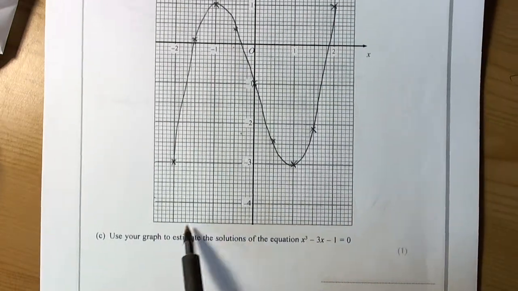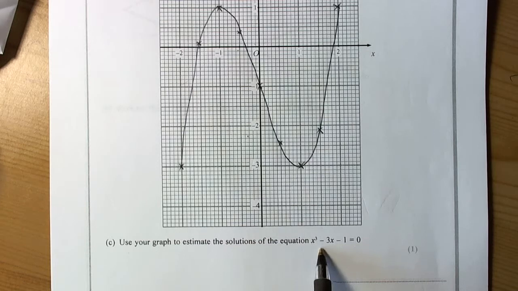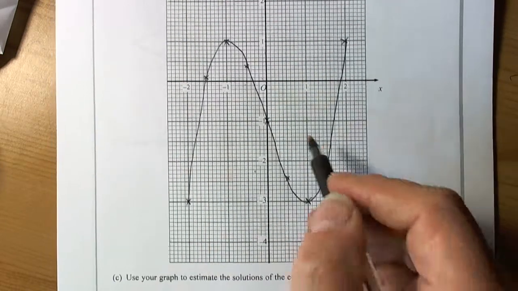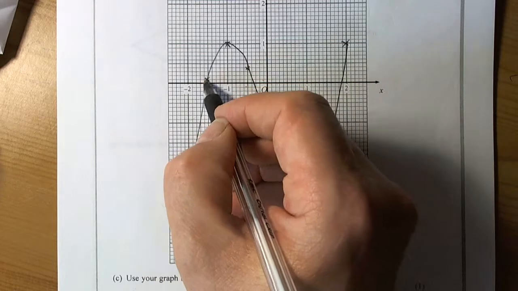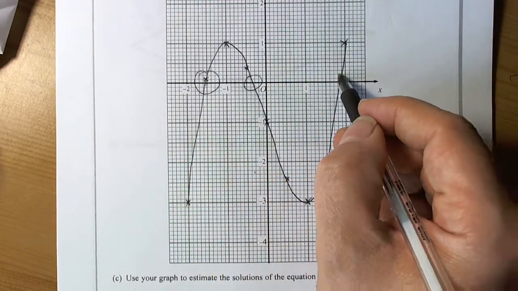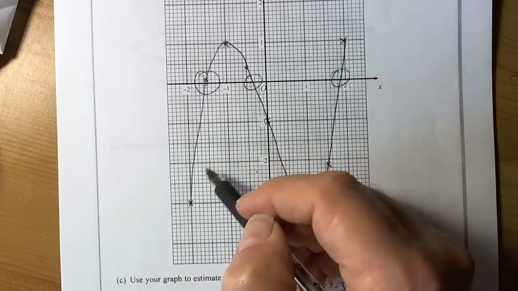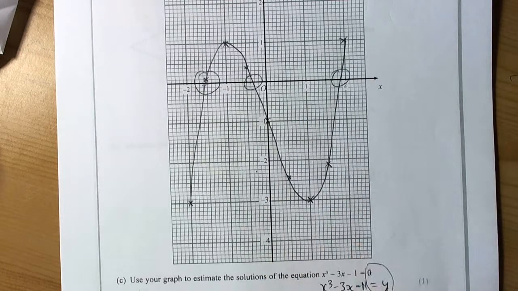The question goes on though, and it says use your graph to estimate the solution to this equation. Now what we've got to realise is that this equation was drawn on the graph as that equals y. So really what they're saying is, when does the graph equal 0? That's going to be the y answer when y is 0. Now what we should realise is that y is 0 at this point, and this point. So every value here of x creates a graph answer of 0. Well, that's what this equation is telling us. We want the graph answer to be 0.